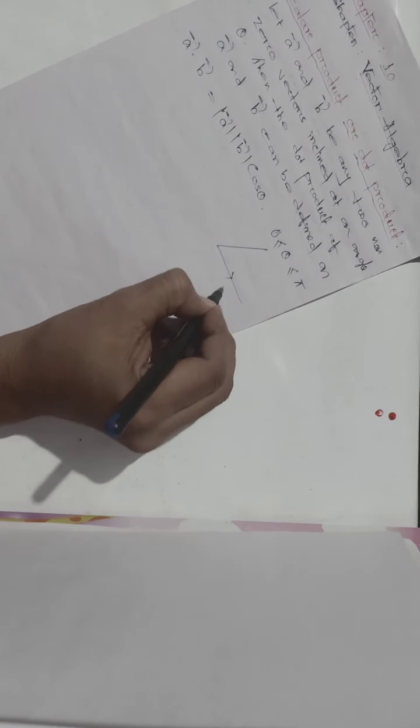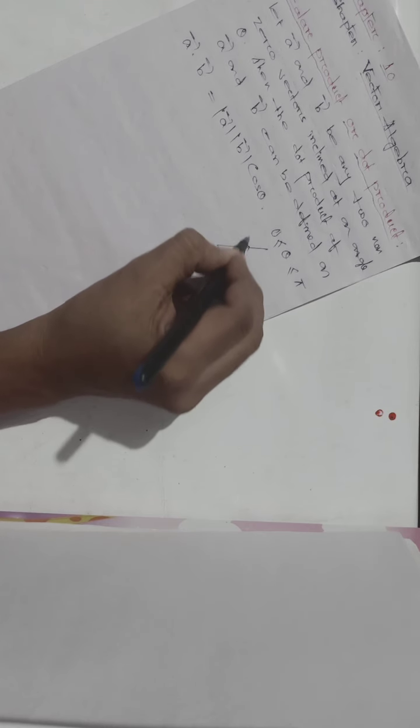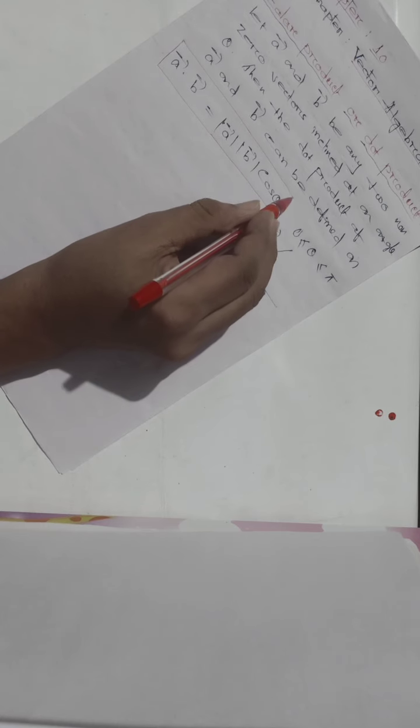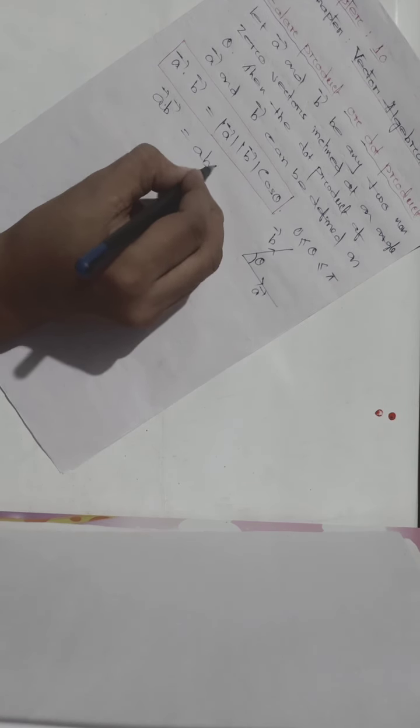So you can see that these are two vectors A and vector B, and the angle between the vectors is theta. Then A dot B can be defined by A dot B equal to AB cos theta. This also can be written as A dot B equal to AB cos theta, right?